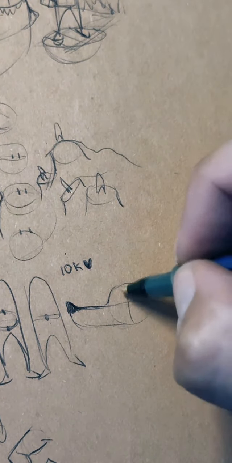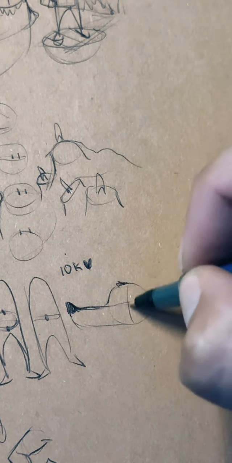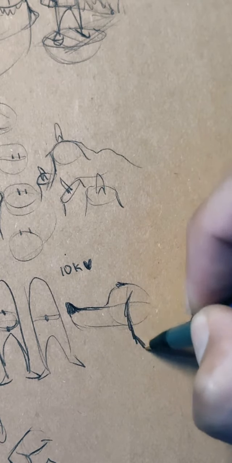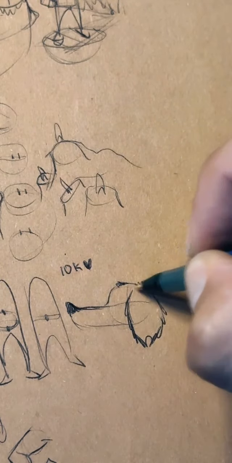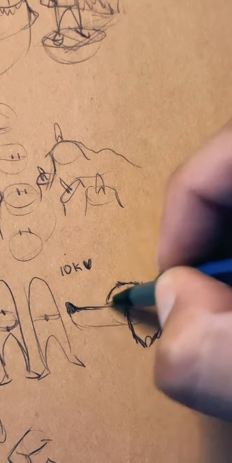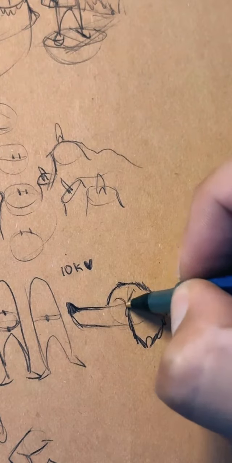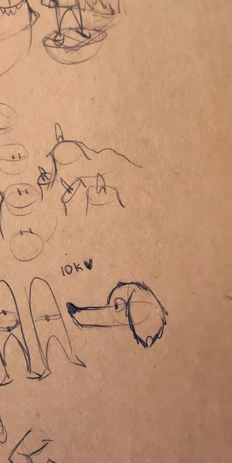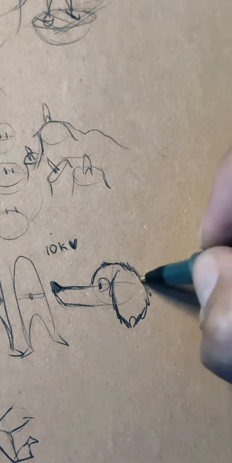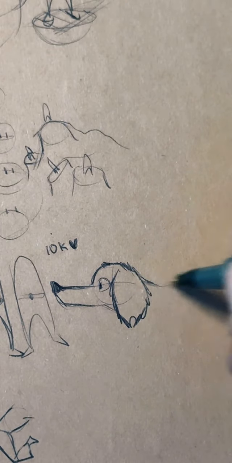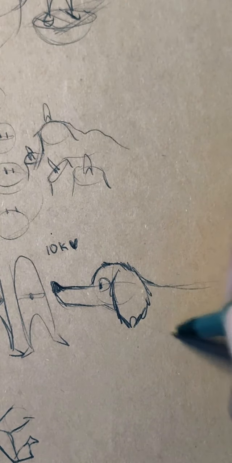The ones that I like are the ones that have really furry features, so I'm going to draw that. And then they have their little necks and little long bodies.